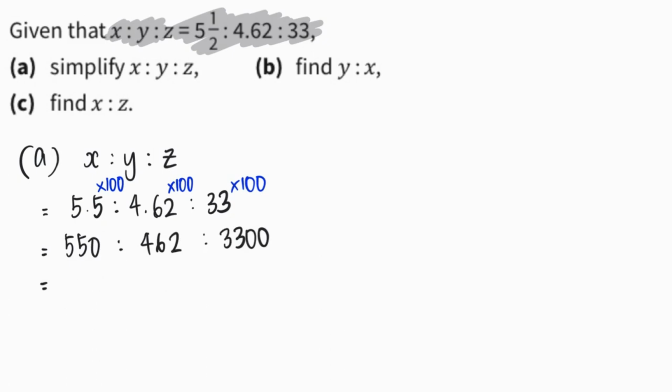And from here, let me check. Oh, all can divide by 2. And wait a minute, I see 55 and 33, and also there's possibly 11. That could be a factor. And I am right, 462 can divide by 11. So 2 and 11, yep. I'm going to divide by 22 to all, so that I will get the following.